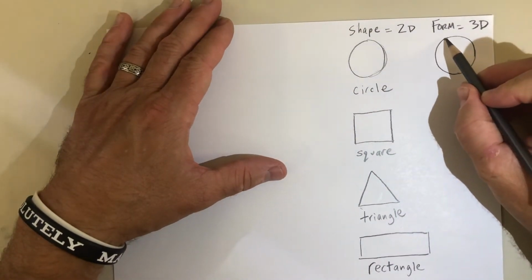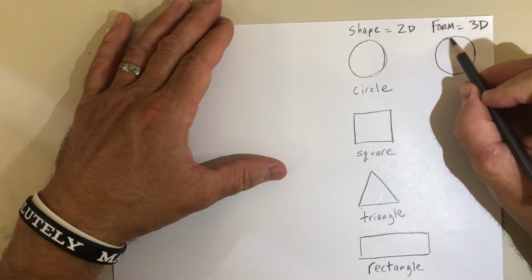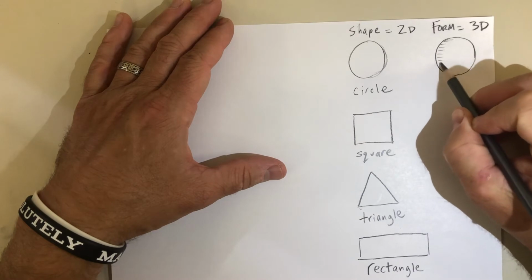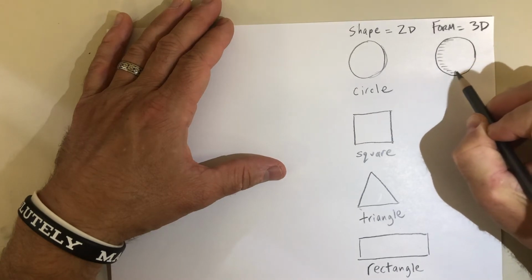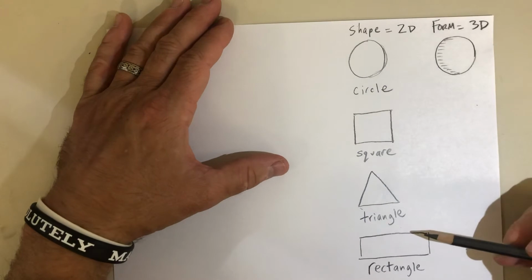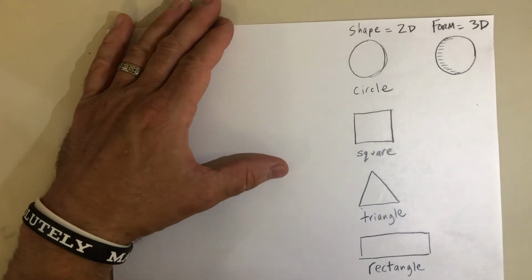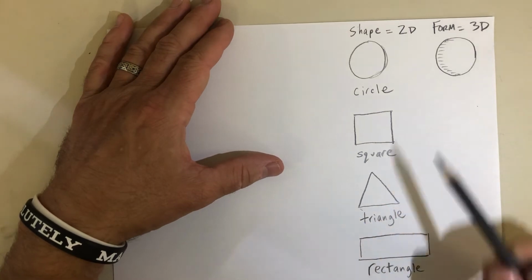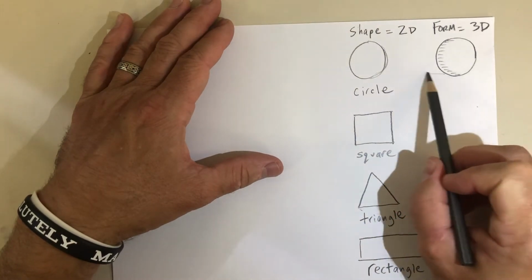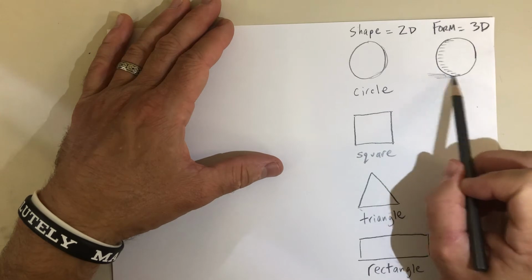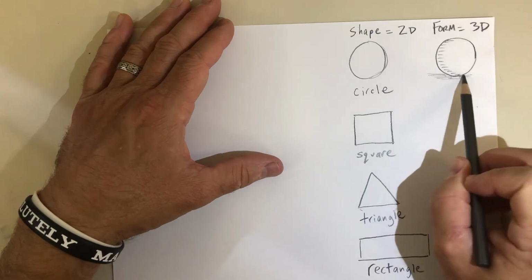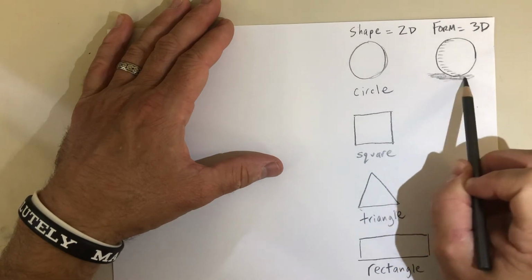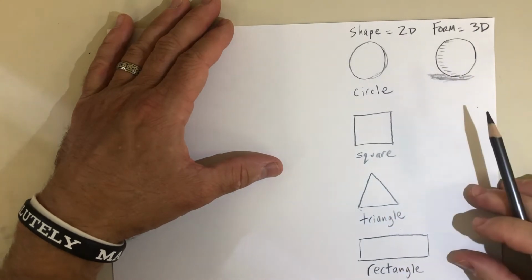So there's lots of ways to do it. We'll start with probably the most simple way, which is just put a little bit of hatching over on the side. And that just gives it a little hint that this is a three-dimensional object. Then put a little bit of shadow underneath. Now it looks like the ball is sitting in space on a surface.